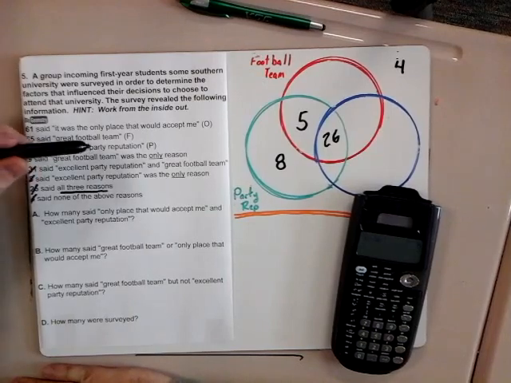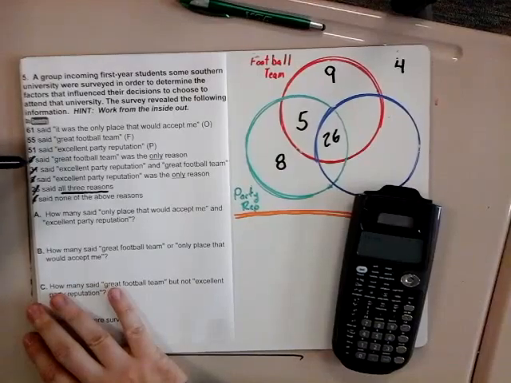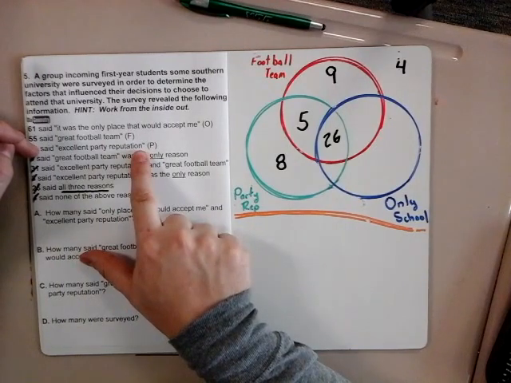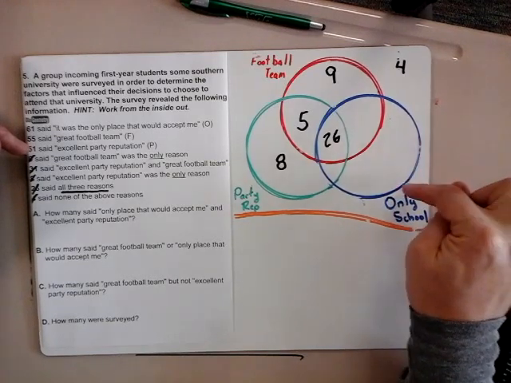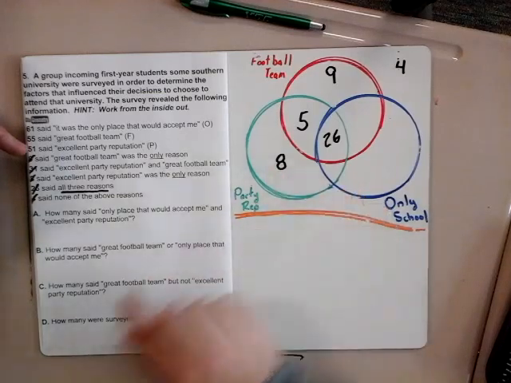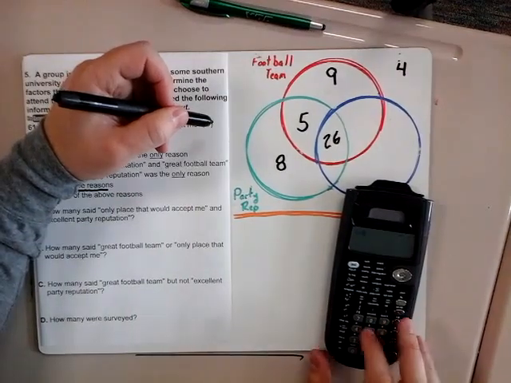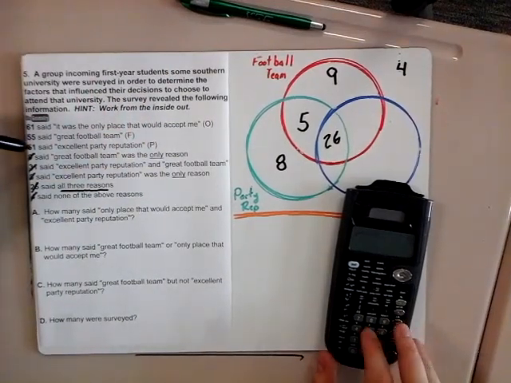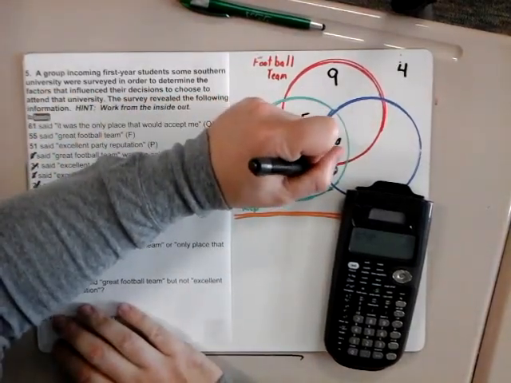9 said great football team was the only reason. So we're going to put that out here. Cross that off. 51 said the excellent party reputation. So now, I have the party reputation right here. I have 5, 26, and 8. I'm going to add those up. So I'm going to say 8 plus 5 plus 26 and get 39. Then I'm going to subtract that 39 from 51. So 51 minus 39, and that gives me 12.